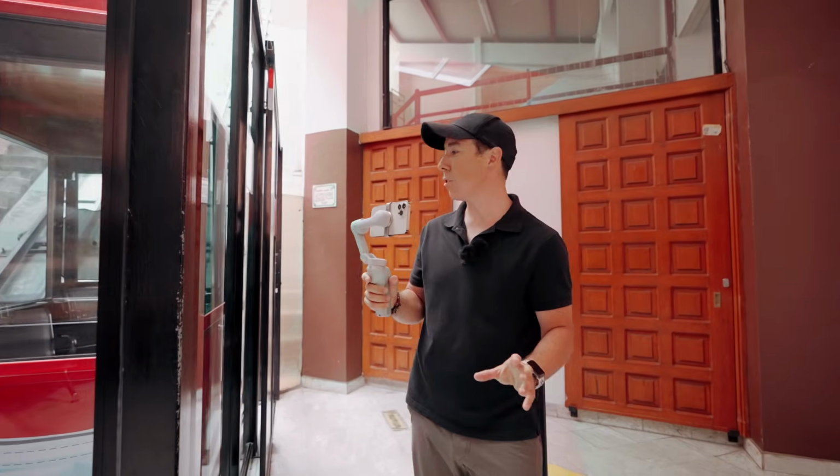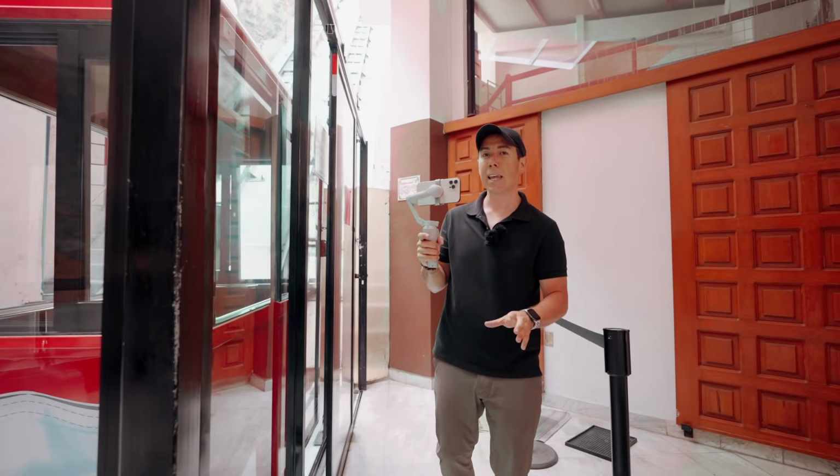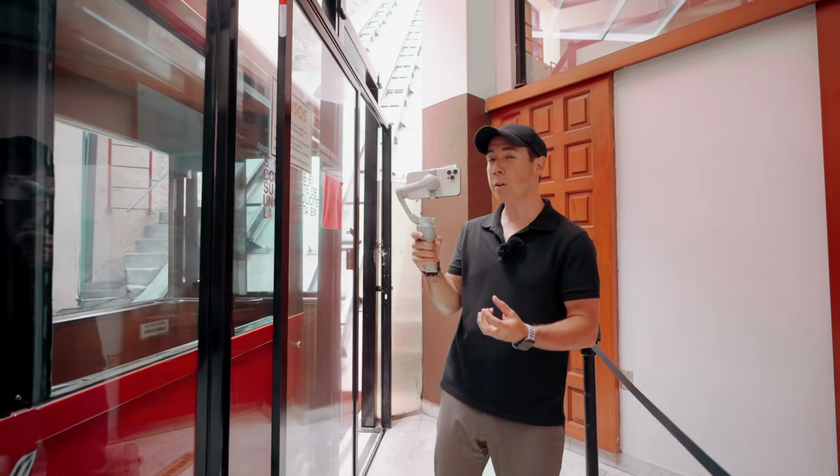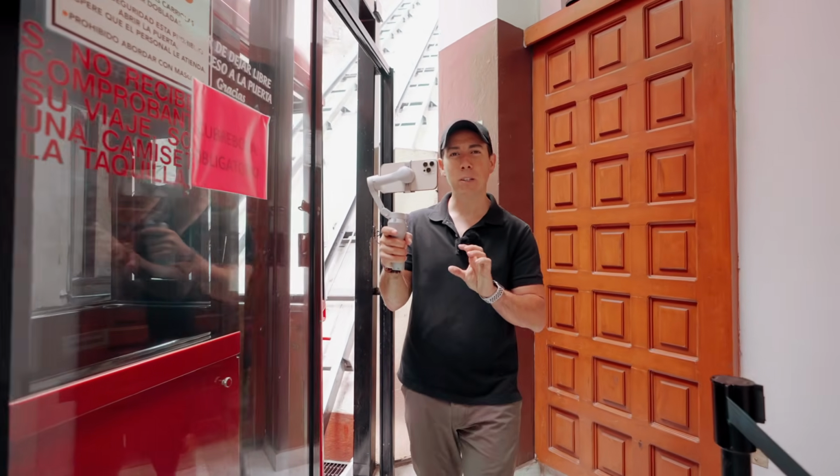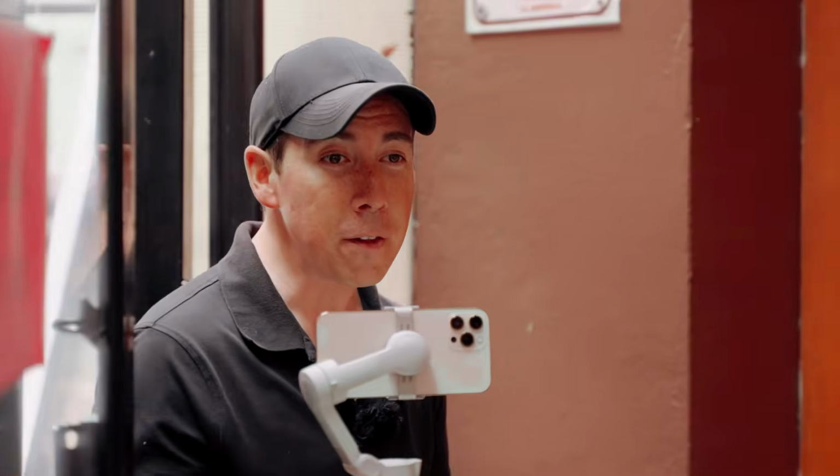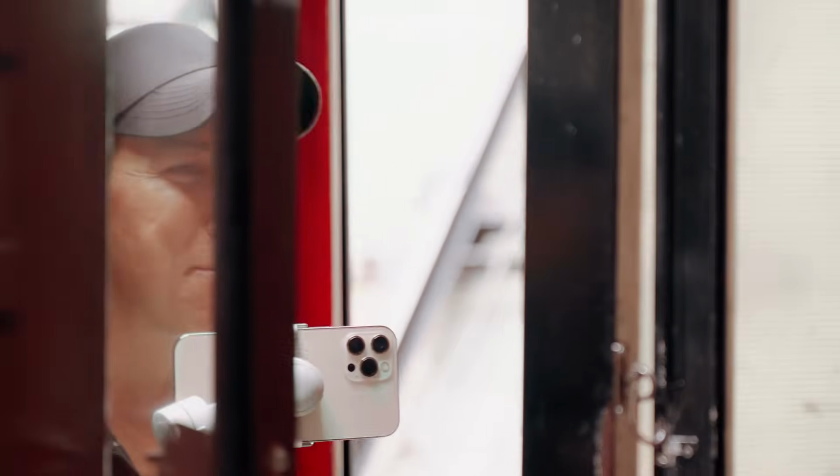So here's what we're gonna do. I'm gonna try and get the most stable footage I can, and this little handheld gimbal is gonna make a really big difference in just trying to make things a little bit more steady, because I do have a feeling that this ride's gonna be just a little bit bumpy.